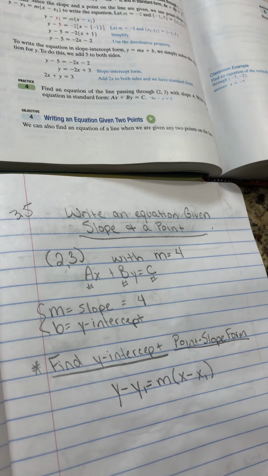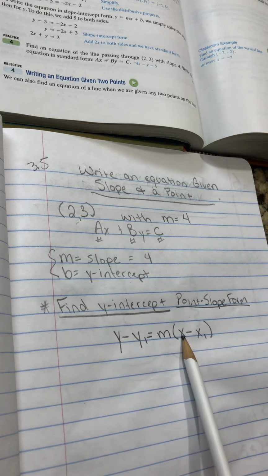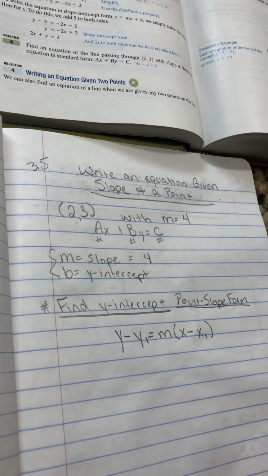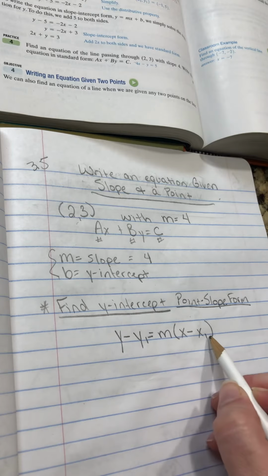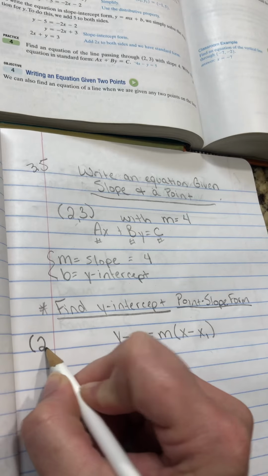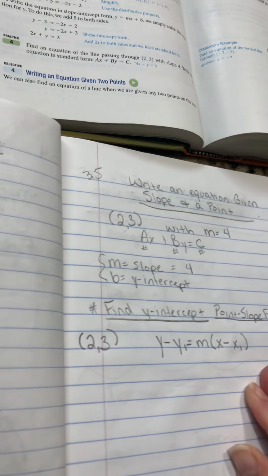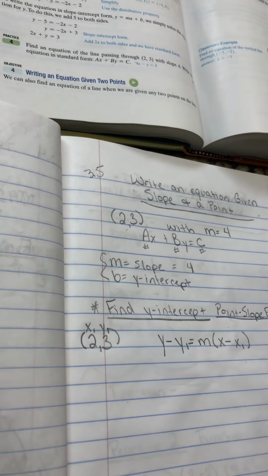Remember, an equation of a line always has a y in it and an x in it, unless it's one of those special lines. So y1 and x1 just mean your first point. Our only point was (2, 3), so this is our x1 and our y1.